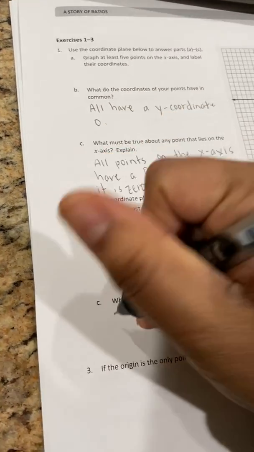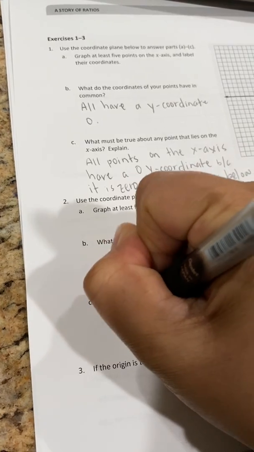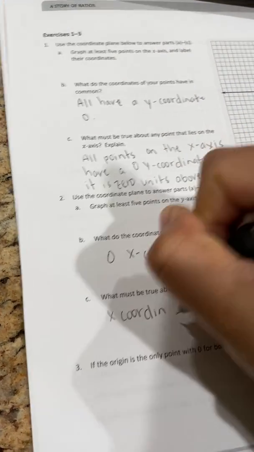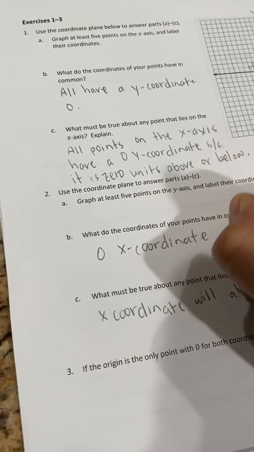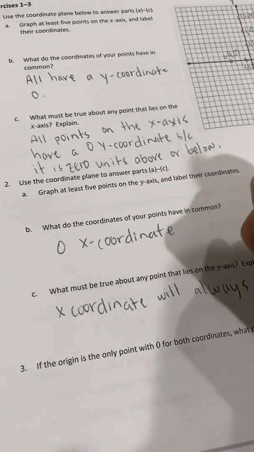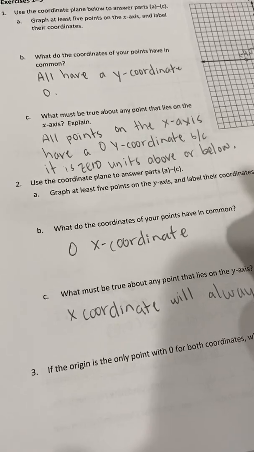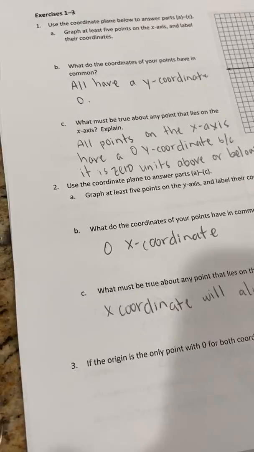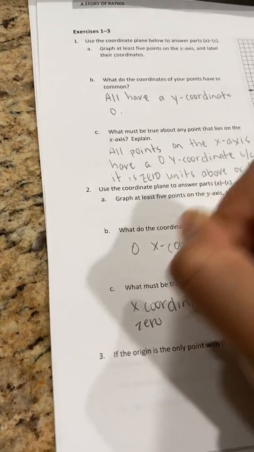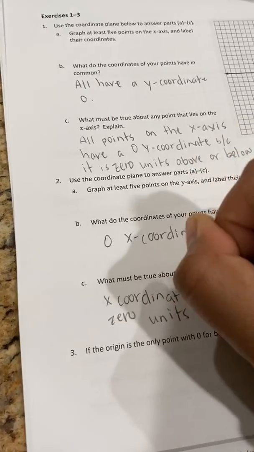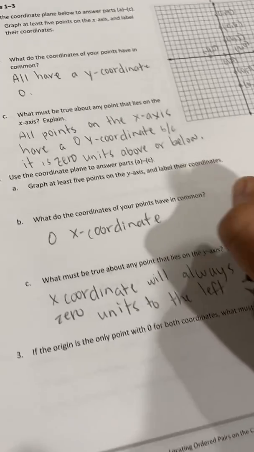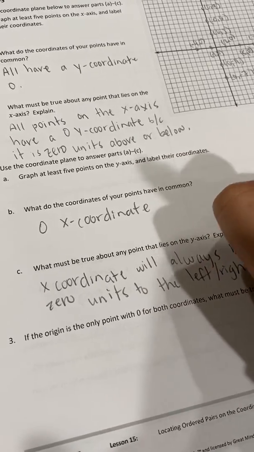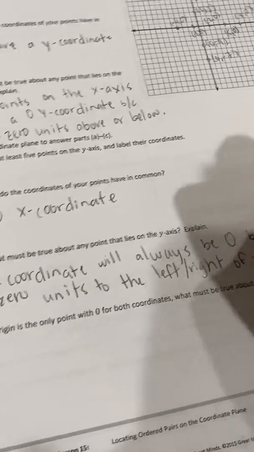So the x-coordinate will always be 0 because it is 0 units to the left or right of the y-axis.